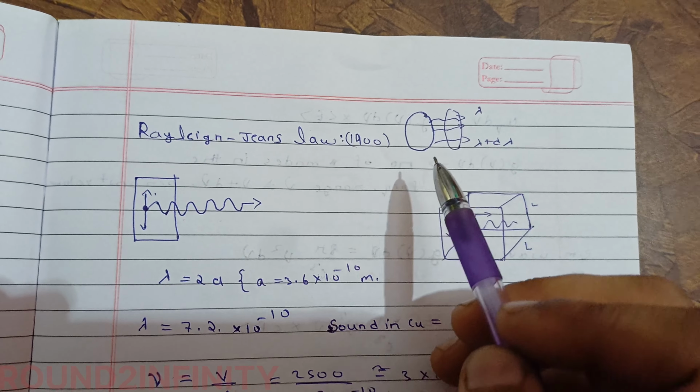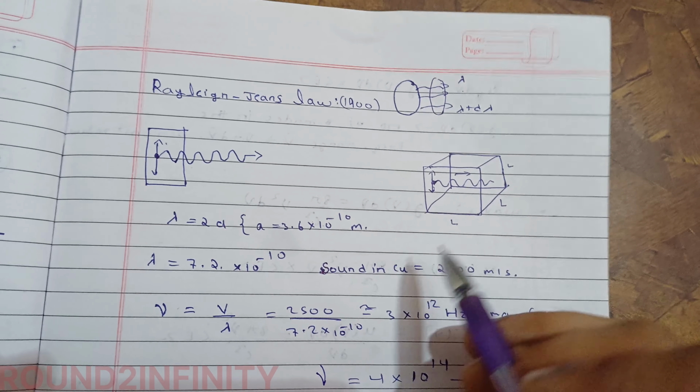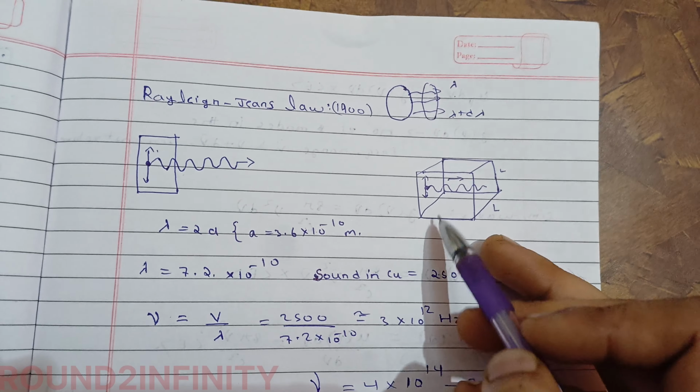So between this range, it will emit all the frequencies, all the wavelengths between this range, all lambda you will get. Okay, then you will plot them. So theoretically, they assumed there is this cube, a hollow cube, with length a.